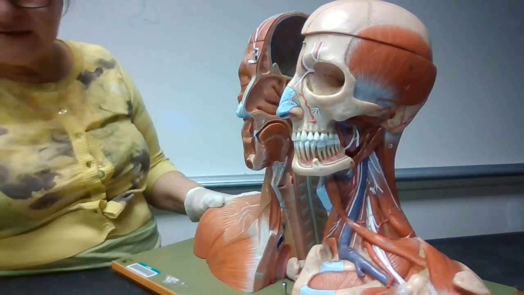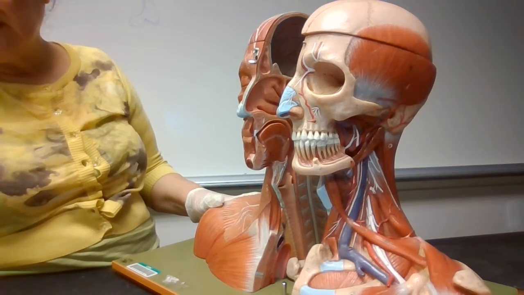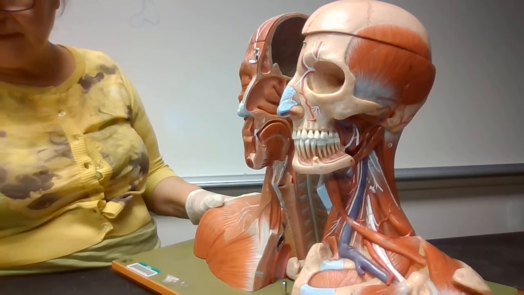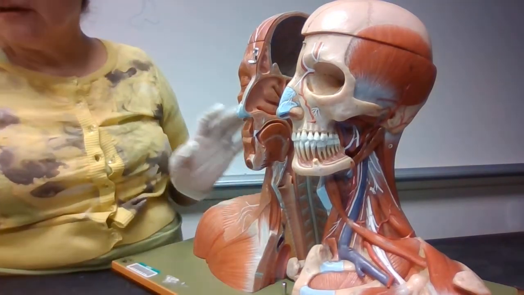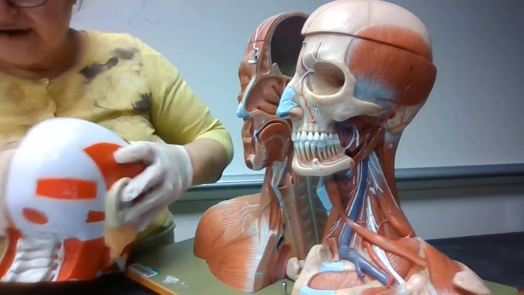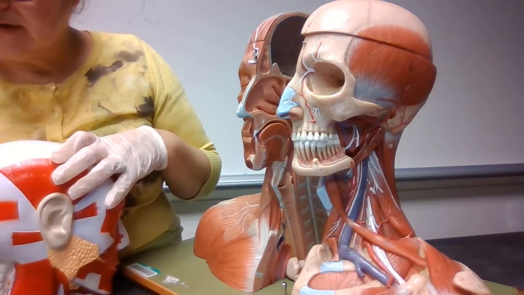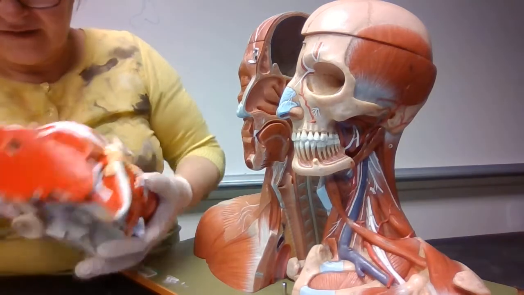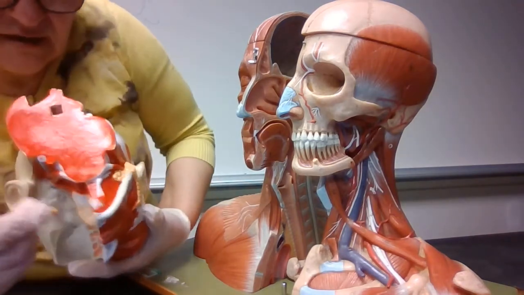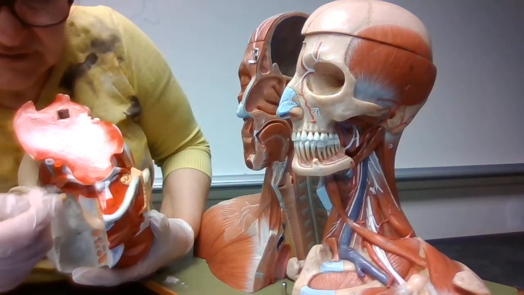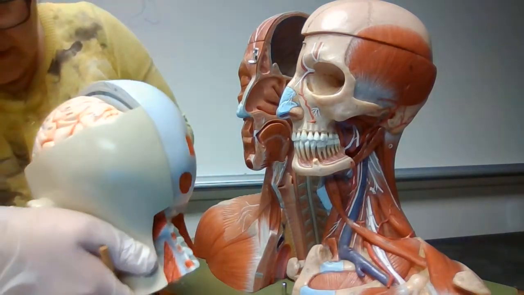Okay. Another muscle is the digastric. Digastric muscle has the digastric anterior and the digastric posterior. I can show you the digastric anterior, under your chin and under your neck. That's the digastric posterior.